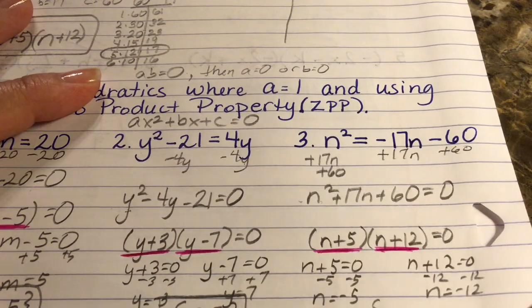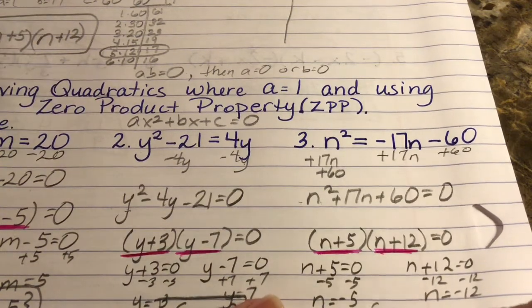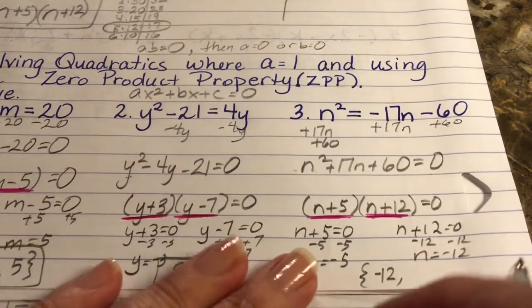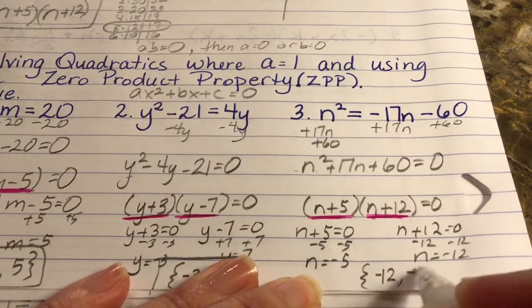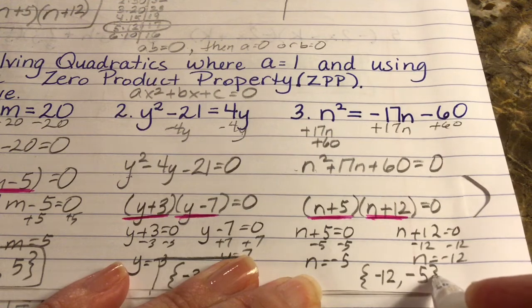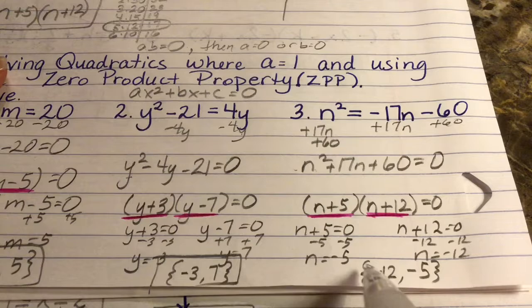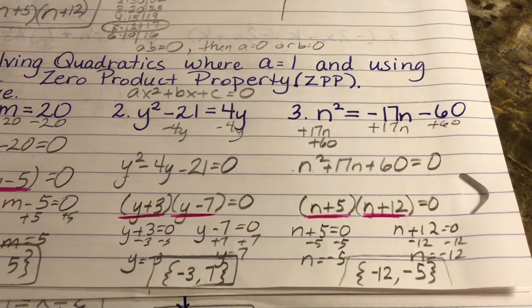My 2 solutions, we usually put them in order from smallest to largest, are negative 12. Oops, you can't see that, sorry. Negative 12 and negative 5. Those are my solutions. Hope that helps you to solve quadratics where a equals 1 and using the zero product property.